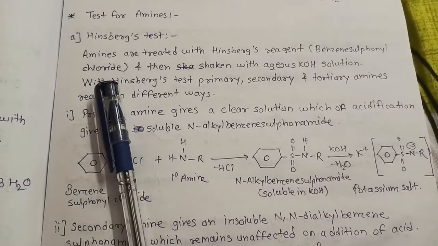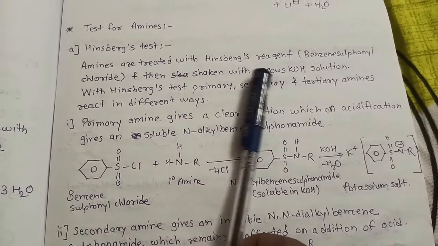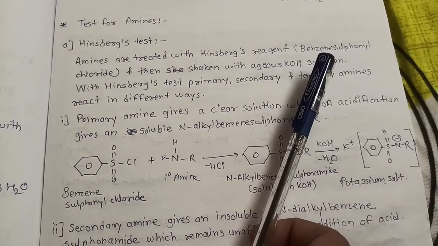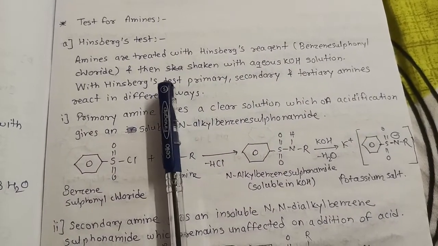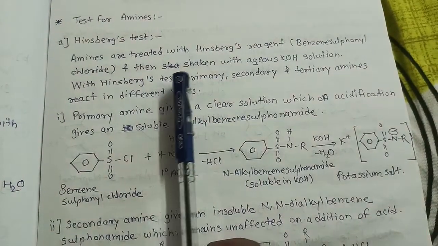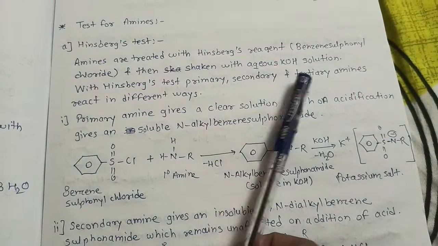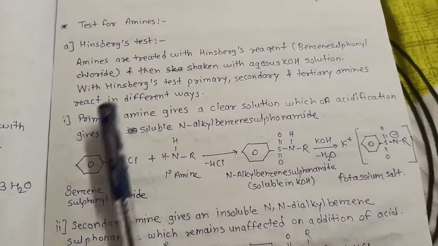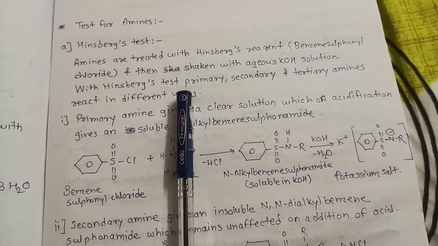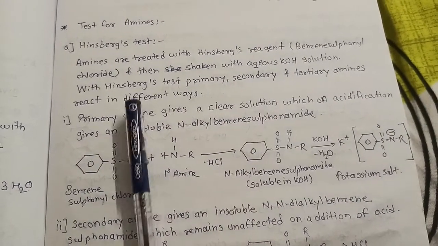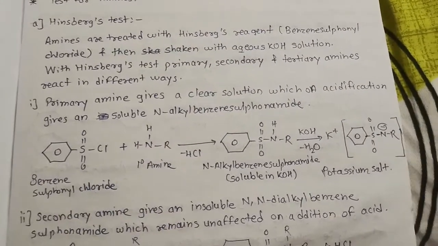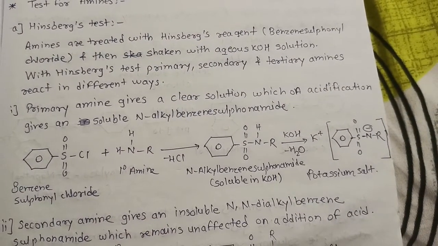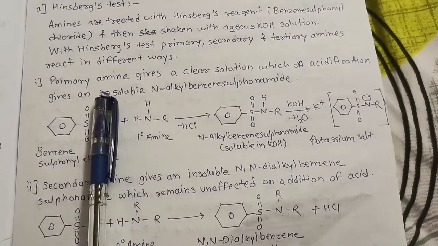In Hinsberg test, amines are treated with Hinsberg reagent. Hinsberg reagent is benzene sulfonyl chloride, and after treating amines with that, it is then shaken with aqueous KOH, which is a strong base. With Hinsberg test, primary, secondary and tertiary amines react in different ways. So by using Hinsberg test, we can distinguish between primary, secondary and tertiary amines. So let's see the reaction for primary amine.